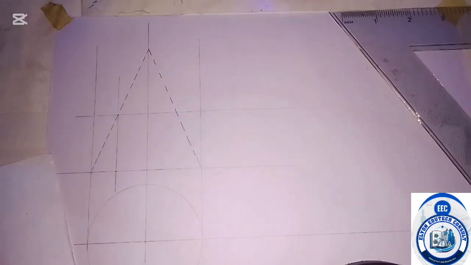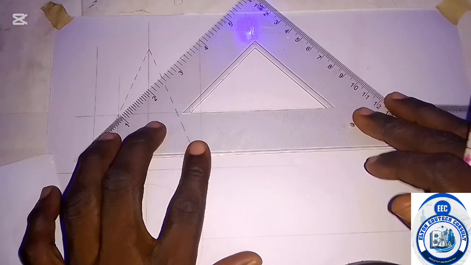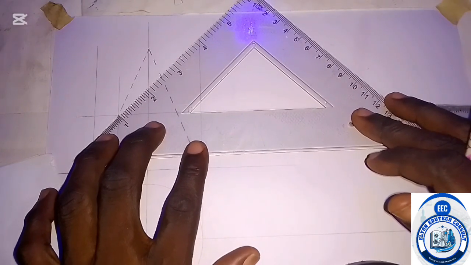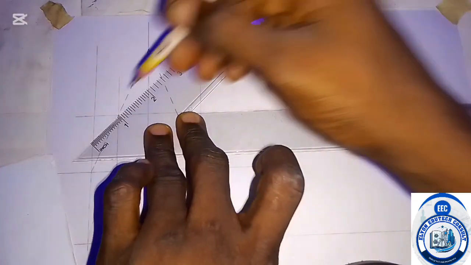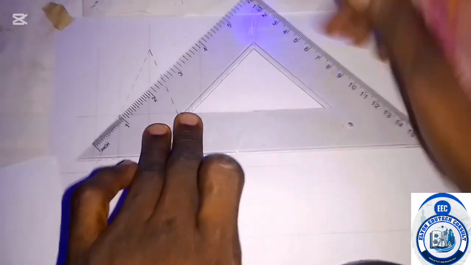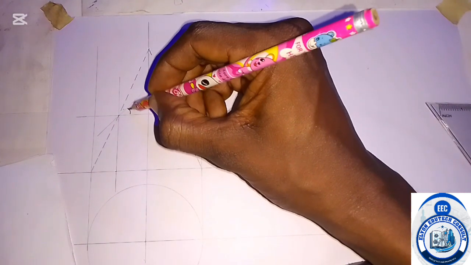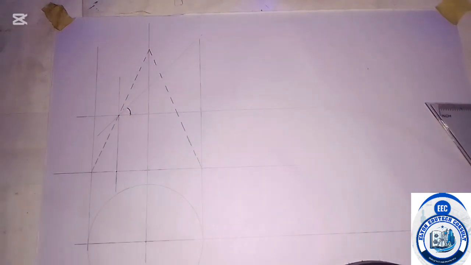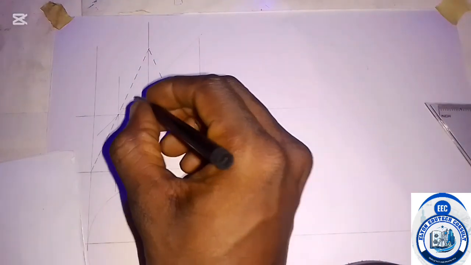We have an angle 45 to the horizontal. To produce this angle 45, I'm going to need my 45-degree set square, which I'll place this way. You can either use a protractor as well, or you quickly take your 45-degree set square like I have here. So this is my angle 45.